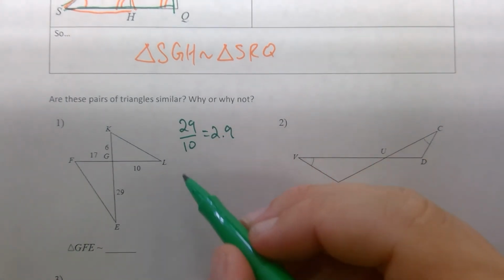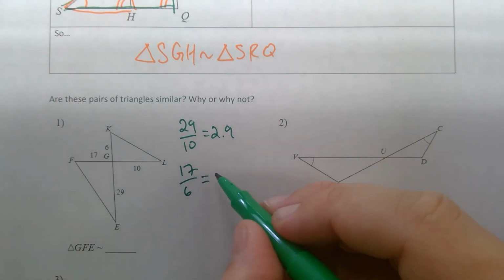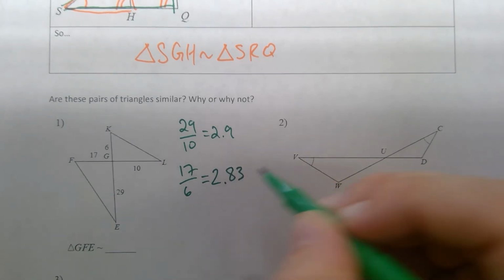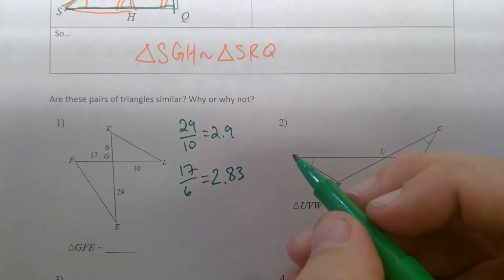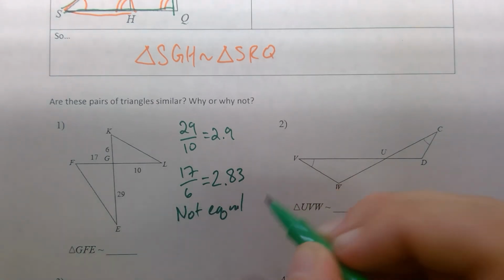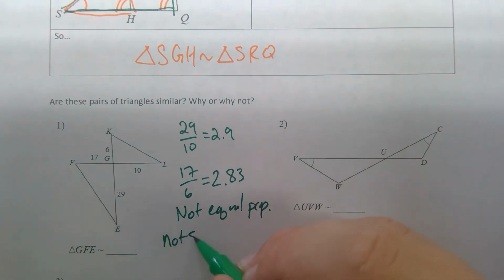And then I've also got 17 over 6, which is, what is that, 2.83. And since those are not equal proportions, not similar triangles. Okay? Since we don't have equal proportions, we don't have similar triangles.